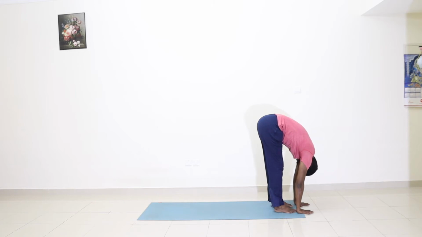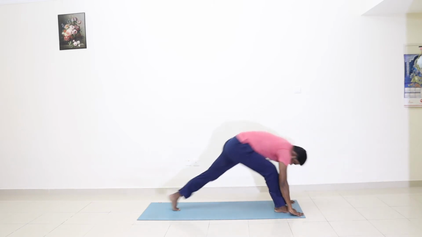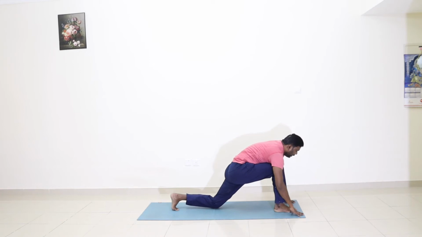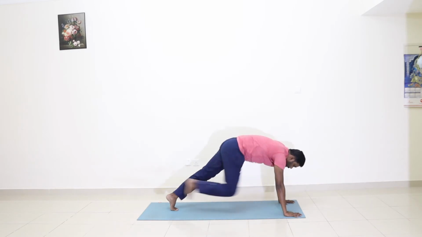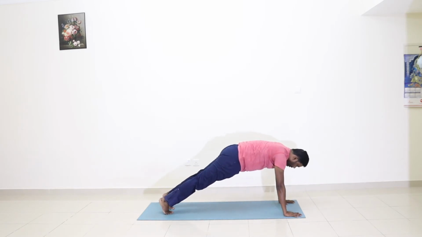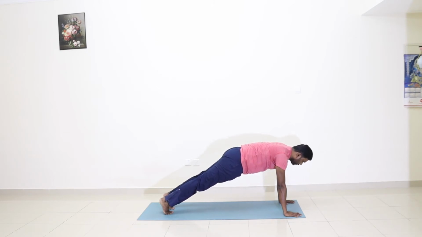Inhale, stepping your right foot a long way back, drop your right knee down, palms down, lift your chin, equestrian pose. Inhale again to plank pose. Keep your elbows straight, relax the neck. If you find it difficult anytime, you can drop your knee down, lengthen your breath.